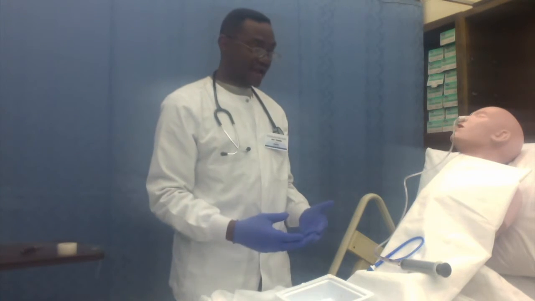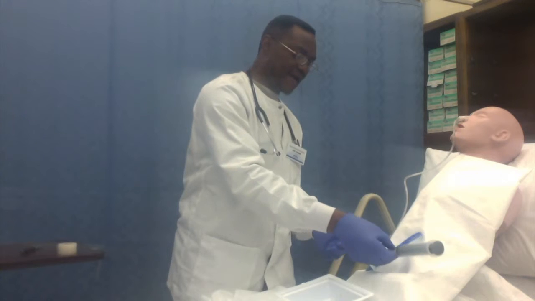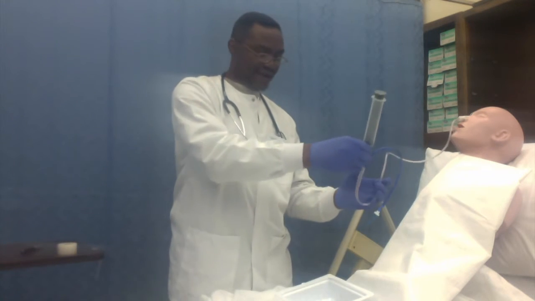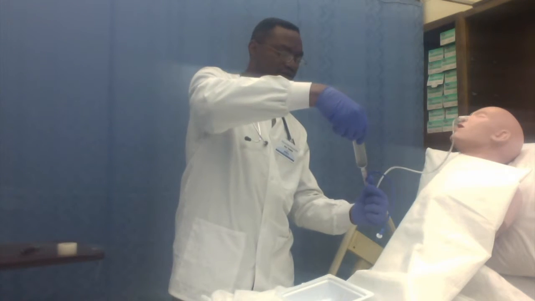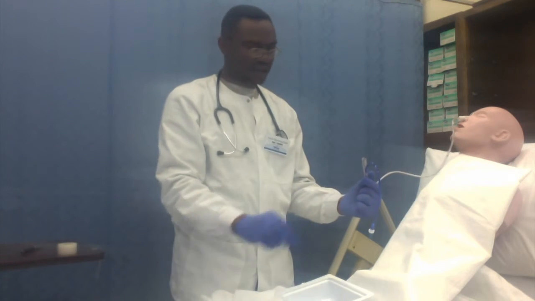When the patient comes back from the X-ray and the placement of this tube is properly confirmed, I will now proceed by hooking my patient up to suction by clamping the tube once more, taking off the syringe and hooking up my tube to suction.